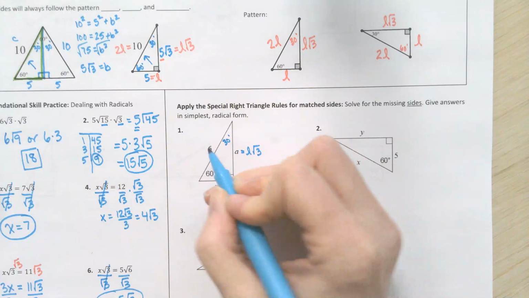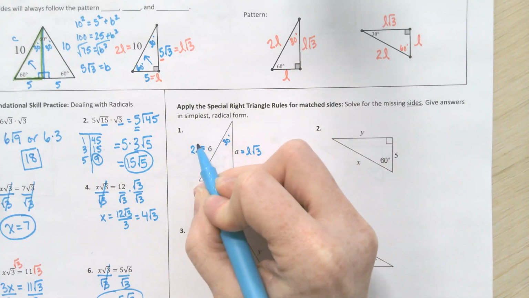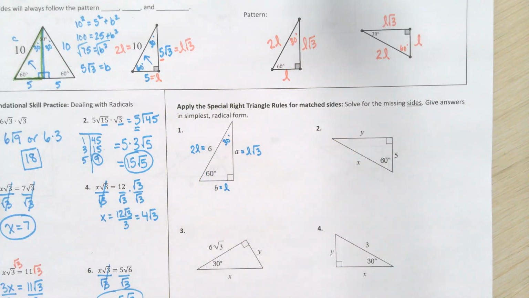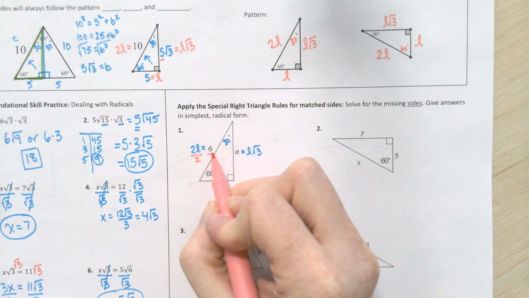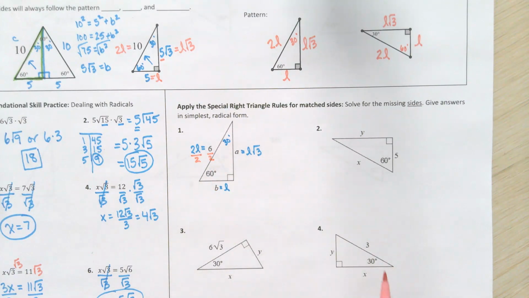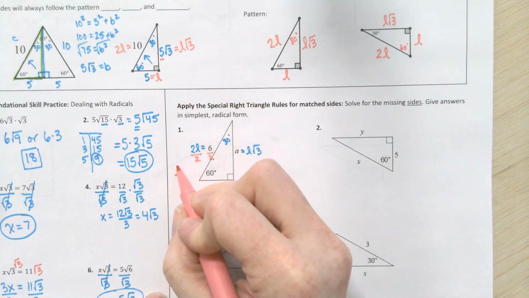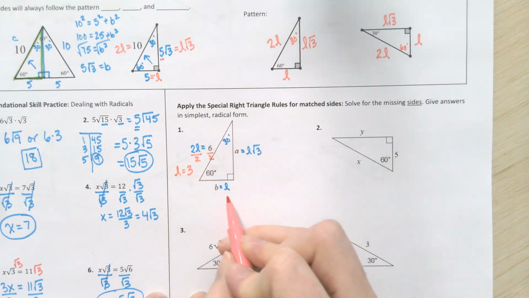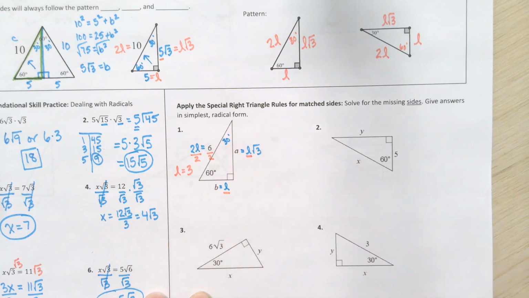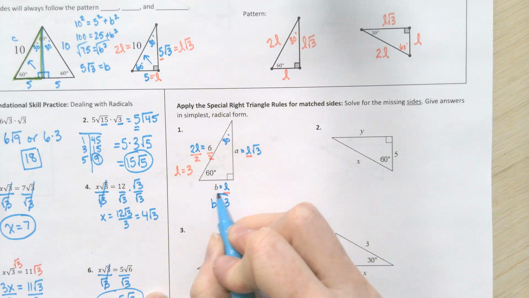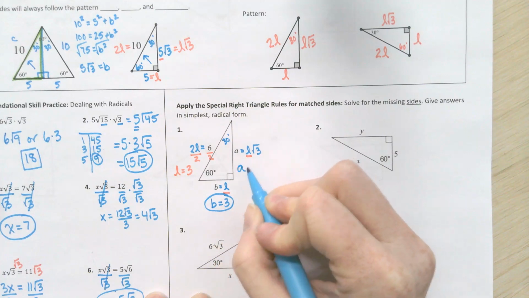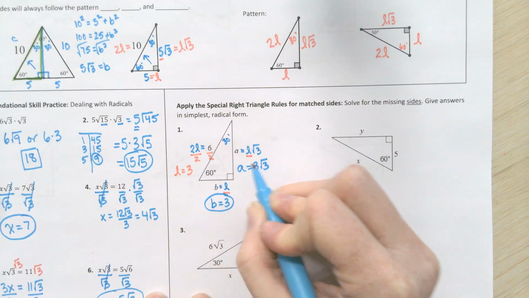And across from my 90-degree angle is going to be 2L. That means for this problem, I don't know the L yet, but I can if I divide by 2. That tells me that L is equal to 3. So now everywhere I see an L, I can plug in that 3. B equals 3, and A will equal 3 root 3.